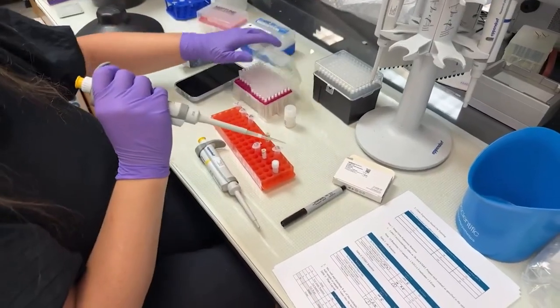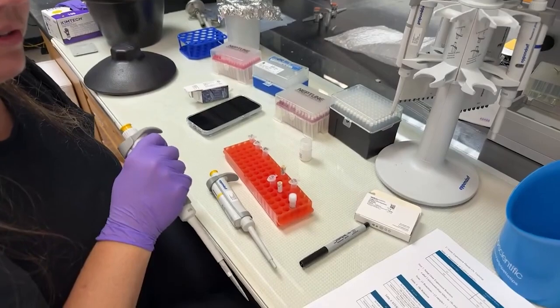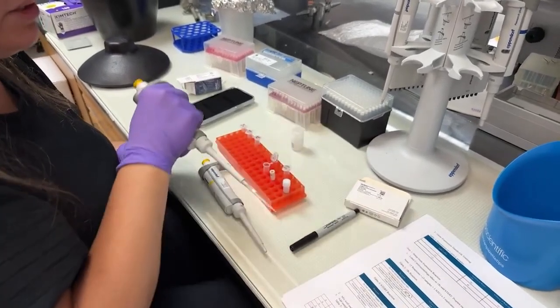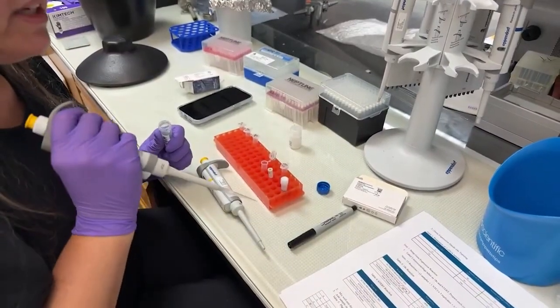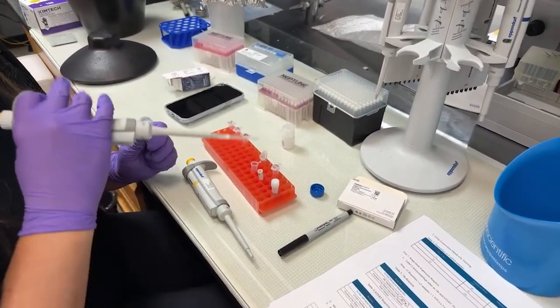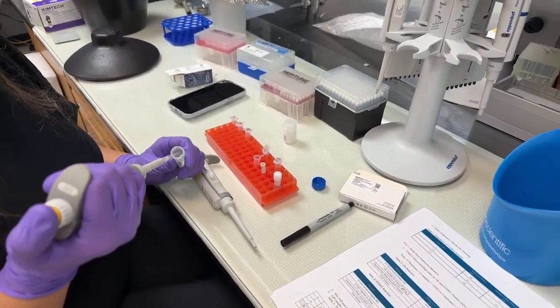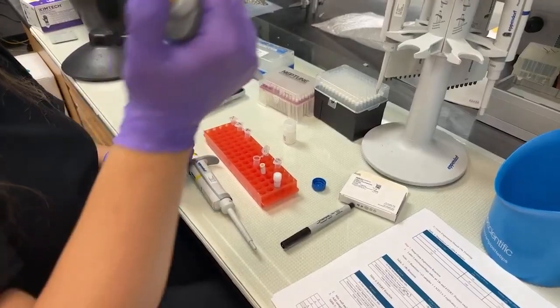Yes, there's different kinds of water. There's DI water, there's nuclease-free water, but by definition, a nuclease is going to degrade DNA or RNA. We want to keep that out of our reaction or nothing's going to be accurate. So make sure you have some high-quality water that you're using for the experiment.